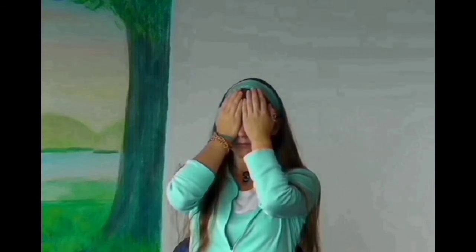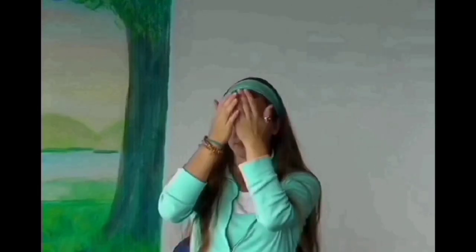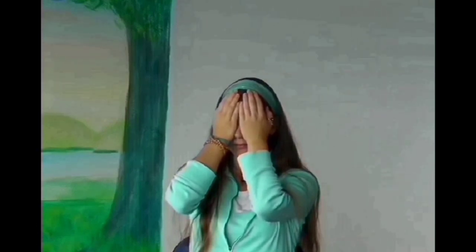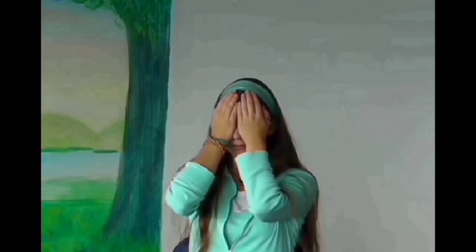And one more time, rub your palms, developing warmth in your palms, feeling the energy in your palms. And put your palms over your eyes and feel the relaxing energy of your palms radiate into your eyes. Slowly lower your hands. Remain seated for a few moments. Breathe a few times deeply. Feel the relaxation of your eyes, relaxation of your mind.